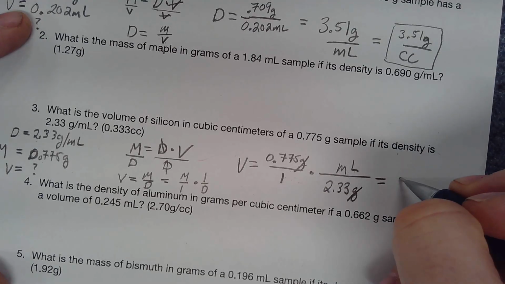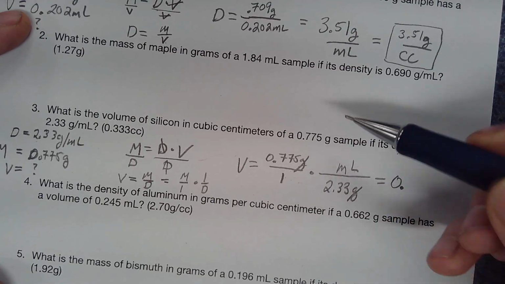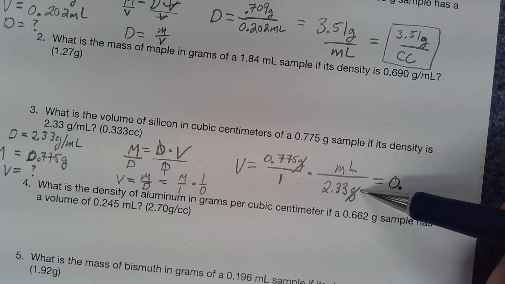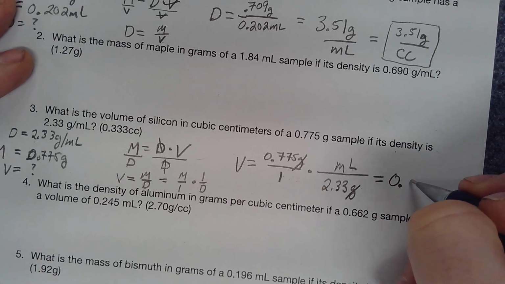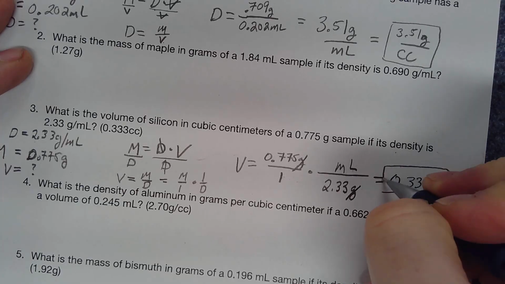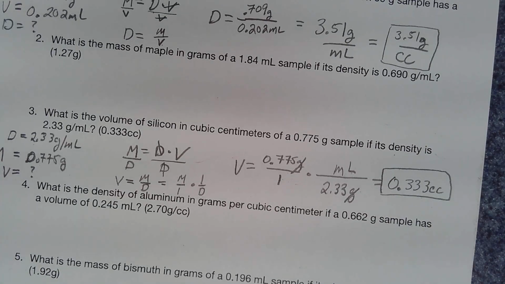That said, our answer will be, when you plug this in the calculator, because you're going to take the 0.775, and then you're going to divide by 2.33, get an answer of 0.333 milliliters, which we already said is the same thing as a centimeter cubed or a cubic centimeter.